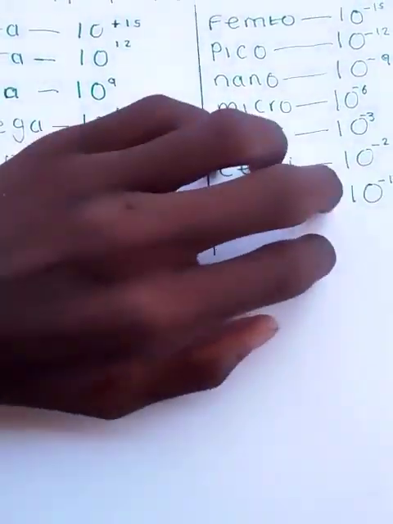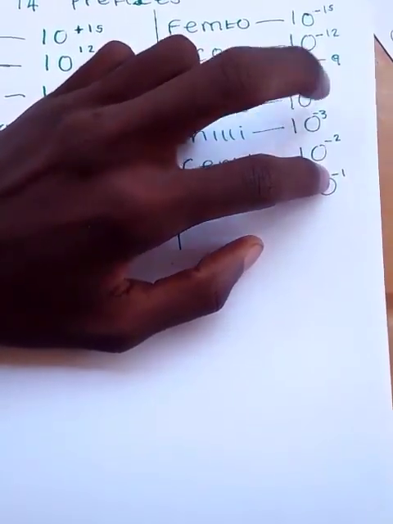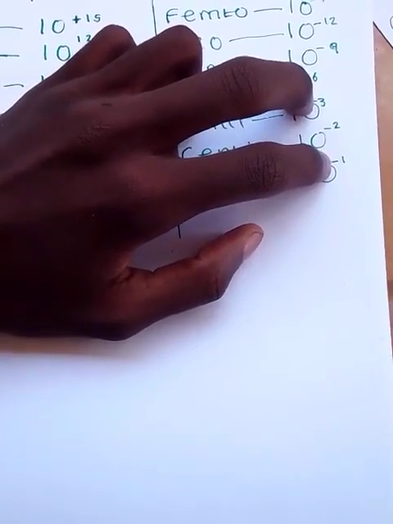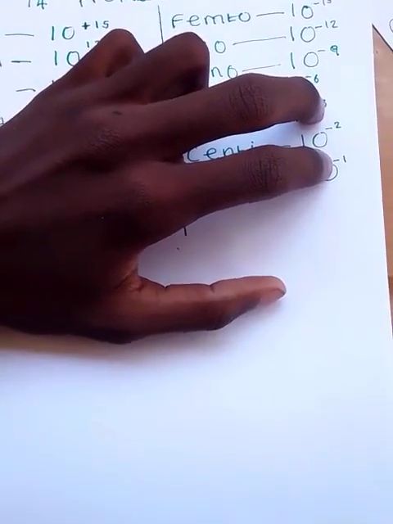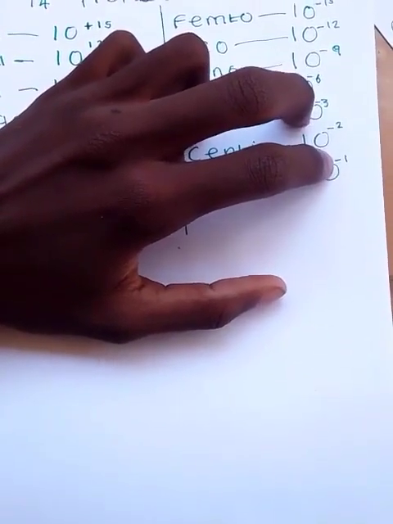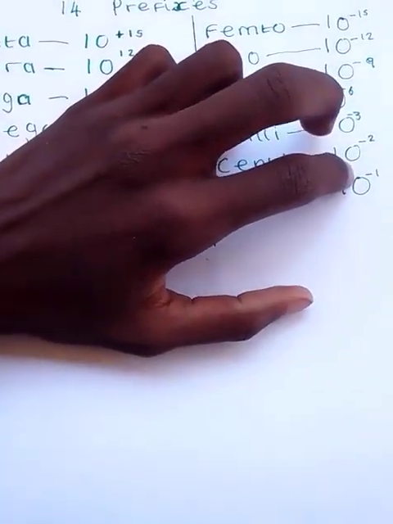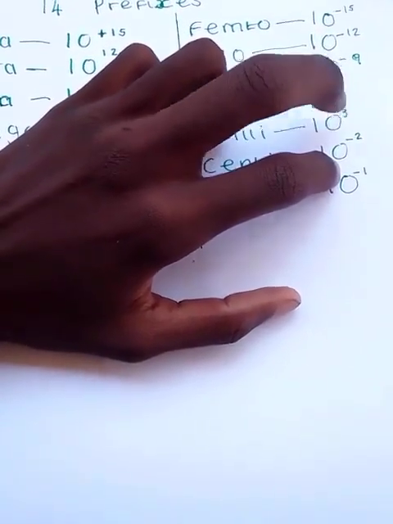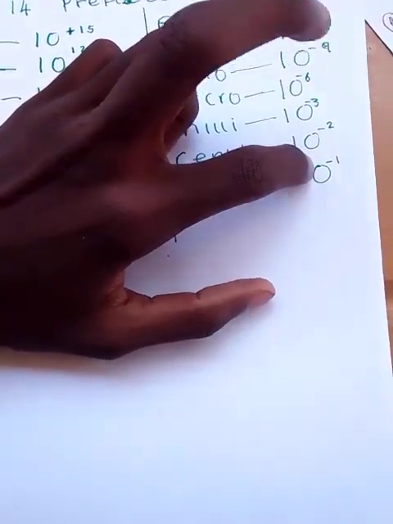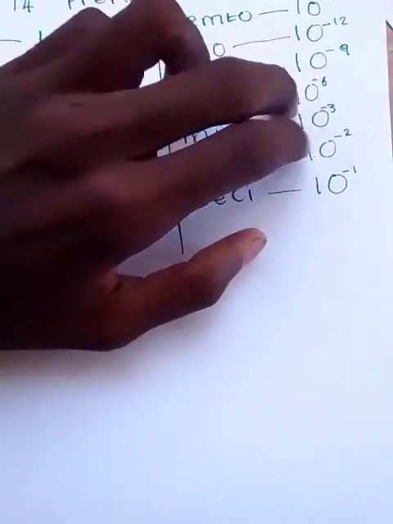The same applies to the negative ones. On the negative side, the first 3 just follow the order of counting numbers, natural numbers, from 1 to 3. The moment it reaches 3, they start incrementing, not by 1, by adding 3 to them.